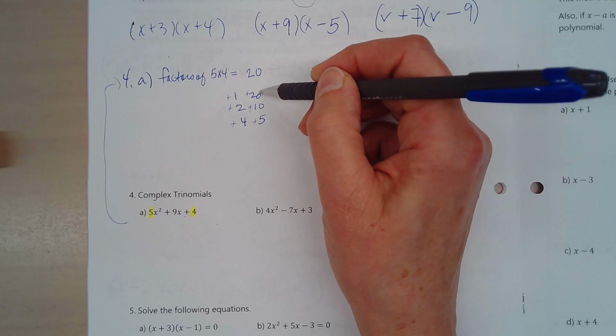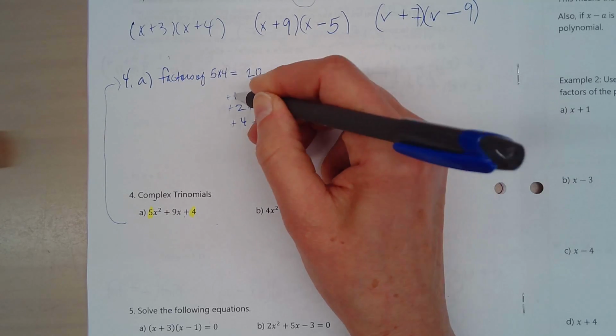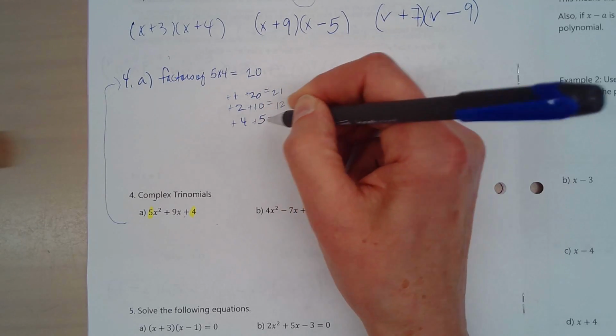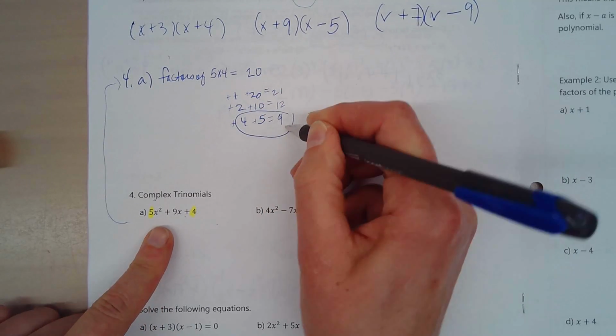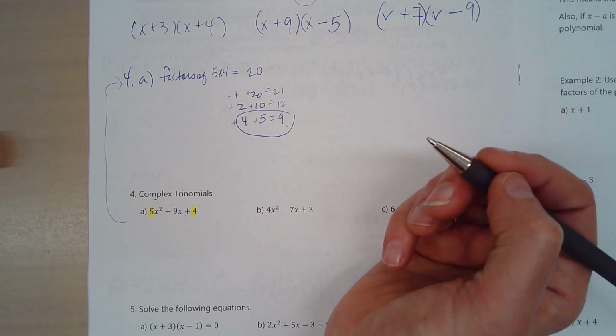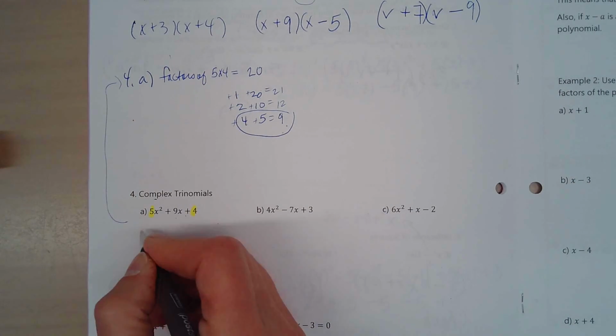My large member of the group is on the right-hand column, and I'll do that for a reason later on. Okay, this plus this gives me 21, this gives me 12. There's only one combination that'll ever work, right? So here's your 4 and your 5 give you 9. That means that I take my 5x squared plus 9x plus 4.